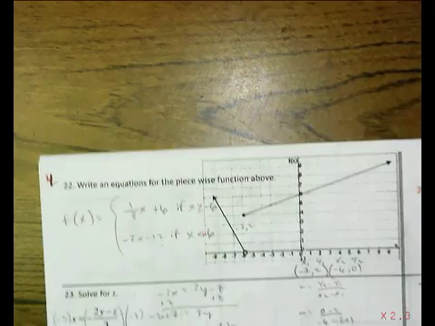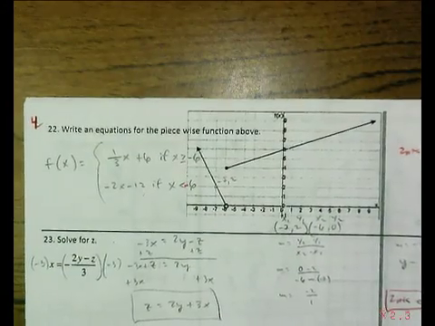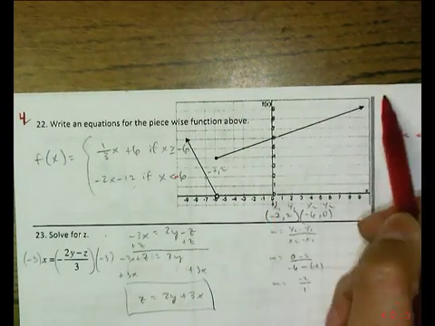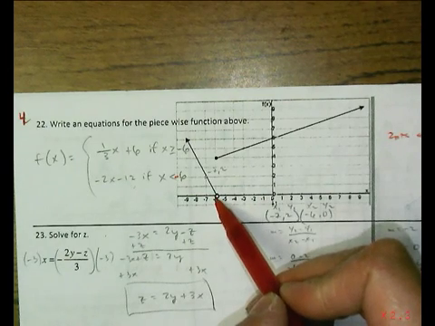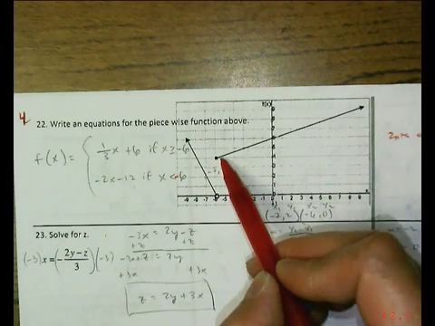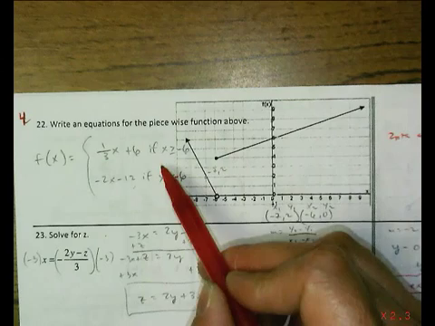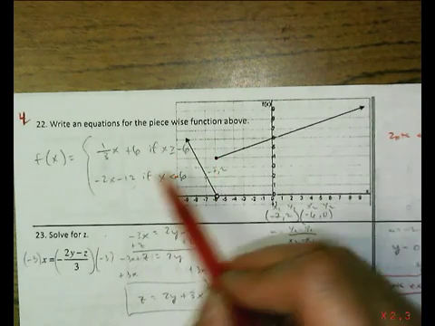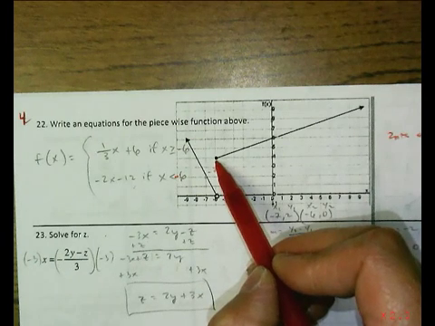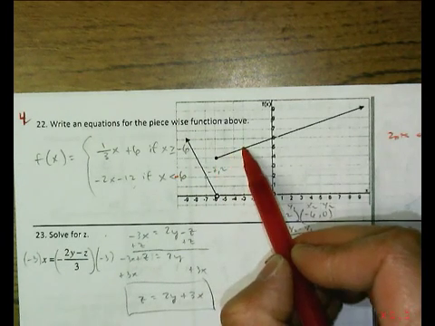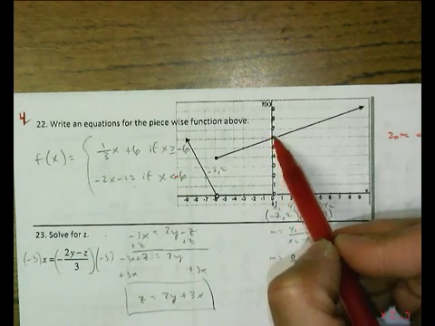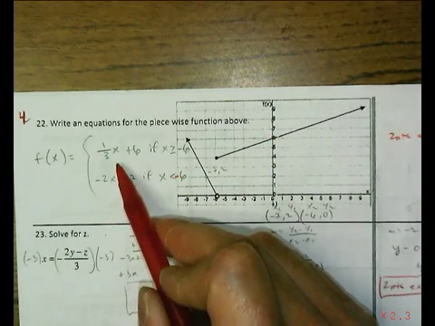Last page. Write an equation for the piecewise function above. So let's go ahead and do this one going this direction. Here, my restriction is at -6. The x values are getting bigger, so that's x is greater than or equal to. Remember, it's equal to because it's closed. Essentially, I'm just going to figure out slope, so that's up 1, right 3, up 1, right 3. So my slope is 1/3, and my y-intercept is 6. 1/3 x plus 6.